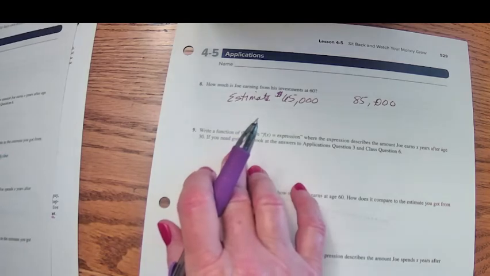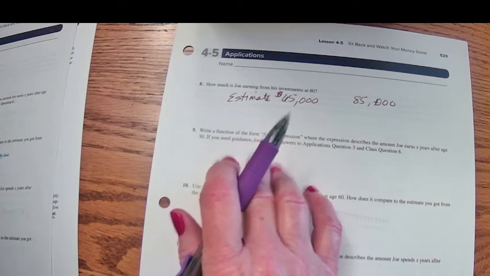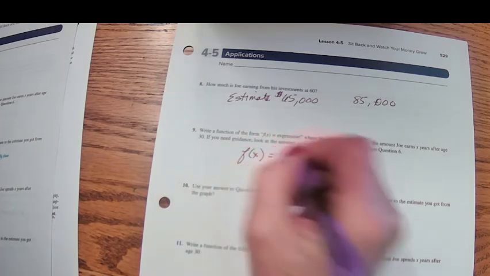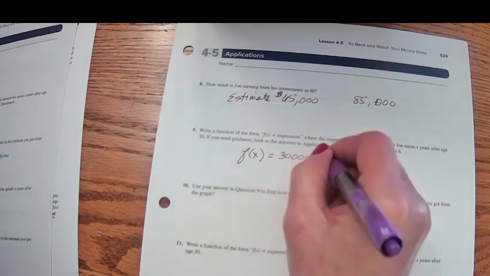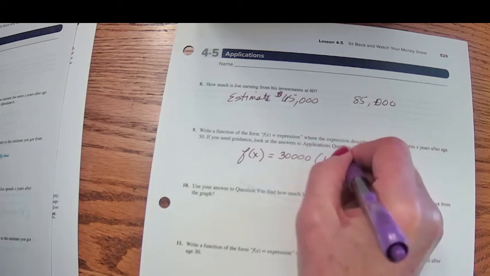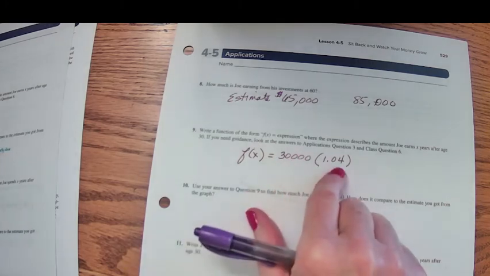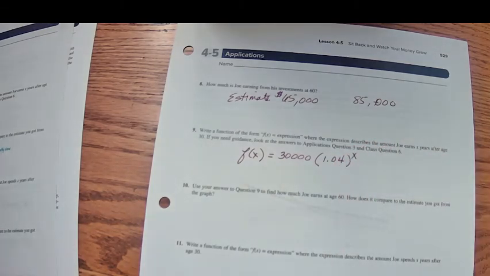Question 9. Write a function in the form f of x equals expression, where the expression describes the amount Joe earns x years after age 30. My function f uses the variable x. F of x equals, he started at 30,000. We've been using this already in our example. He started at 30,000. He has a growth rate of 4%, and that's going to be the value x years from age 30. So we've already done this one.